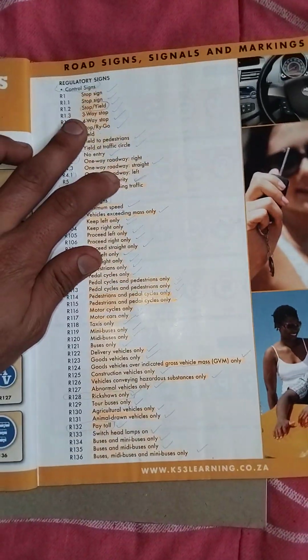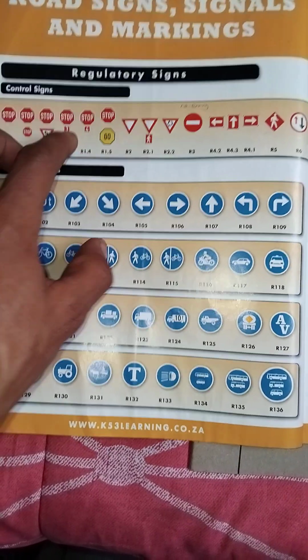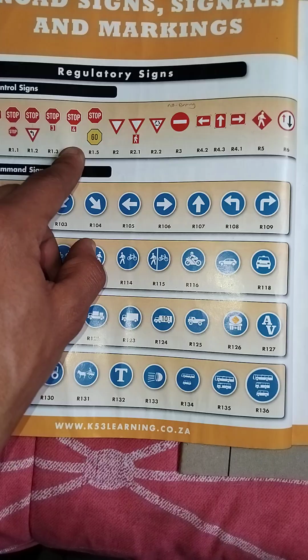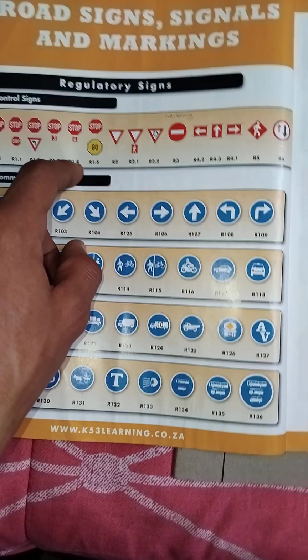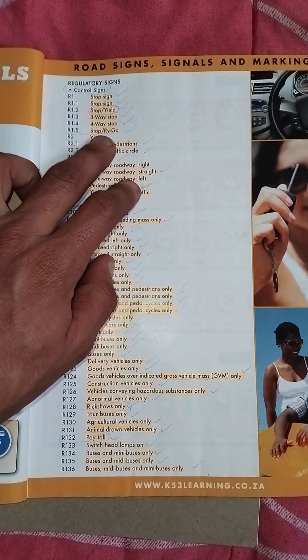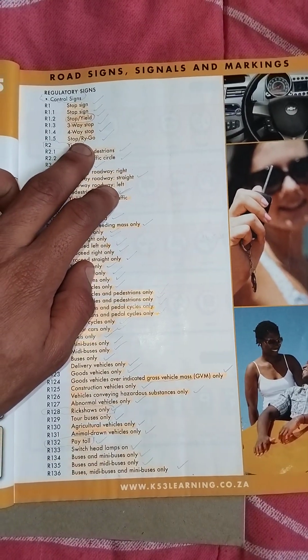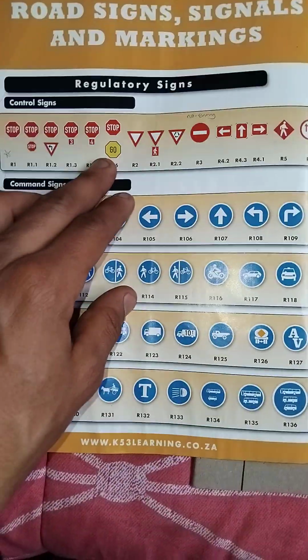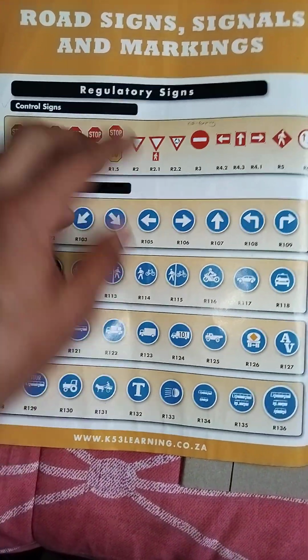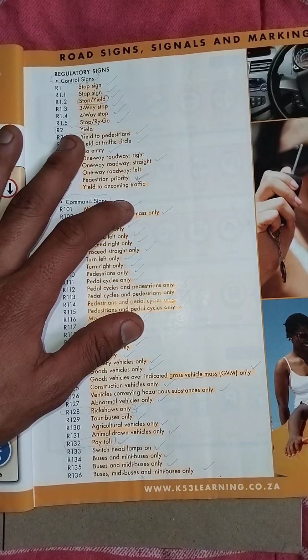Then you have your three-way stop. It's a stop sign with a 3 below. And then this one represents your four-way stop, R4.1. Then you have your go sign, stop or go sign. So it looks like that. It's going to be these two together always. It's either you stop or you go, one of the two.